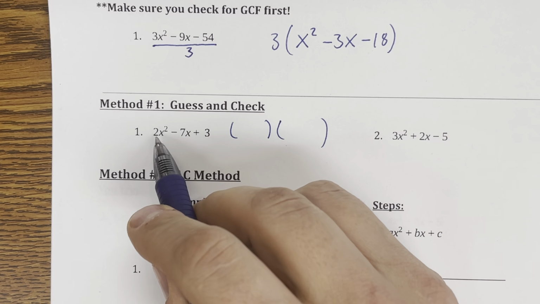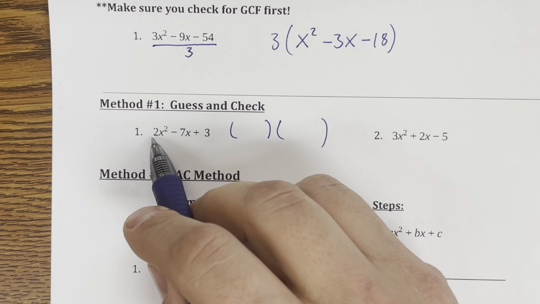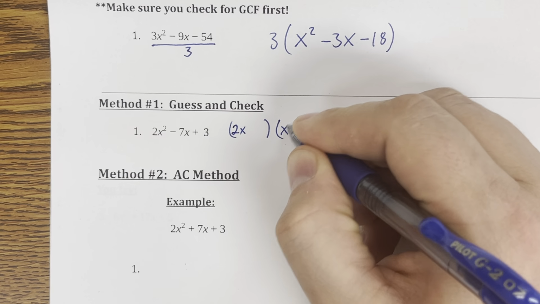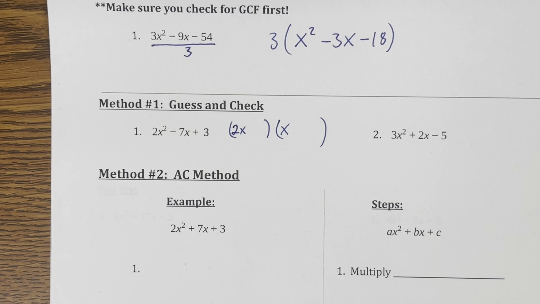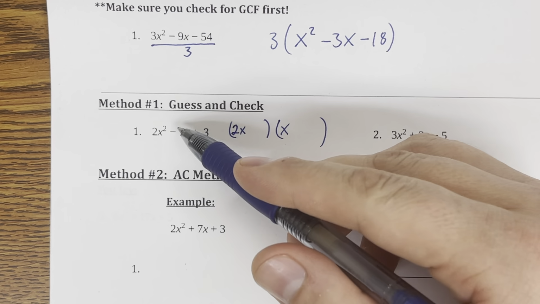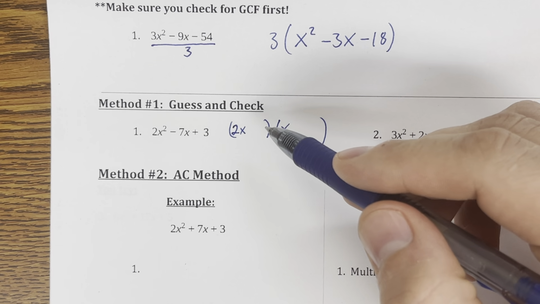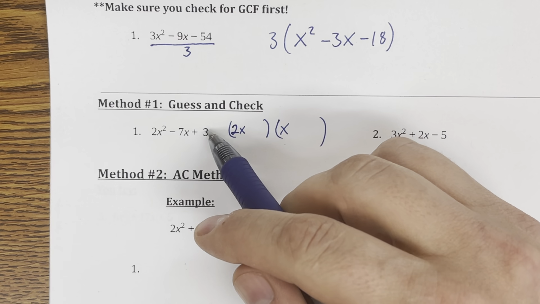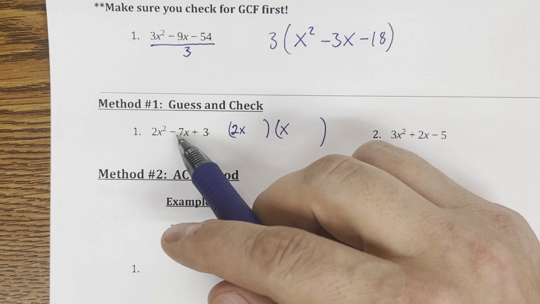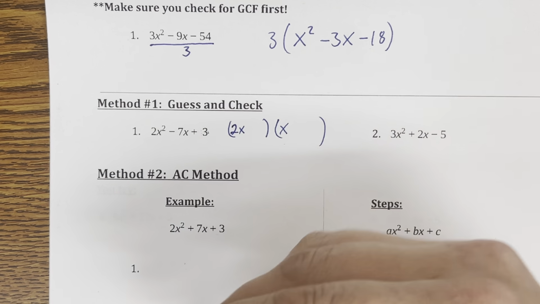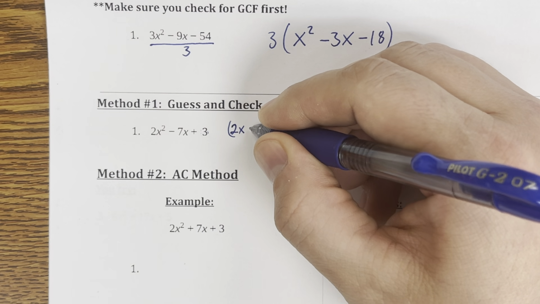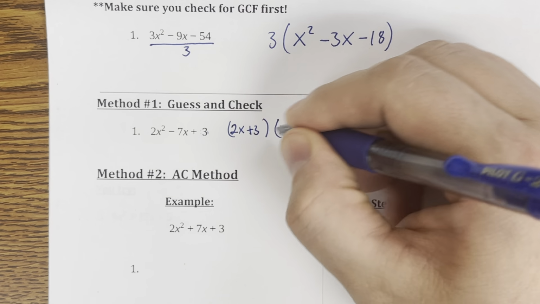Okay, so we have a 2x squared. For me to get 2x squared, I have to take 2x times x. So that changes things, okay? When I start setting up my signs and everything, it brings in a lot more options. So factors of 3 that add up to 7, well, there are none. So I just have to use the only factors of 3, which are 3 and 1. So I'm going to put down a plus 3 and a minus 1.